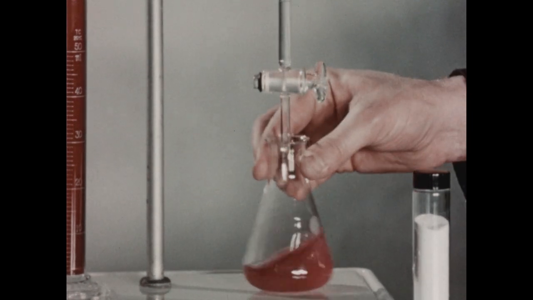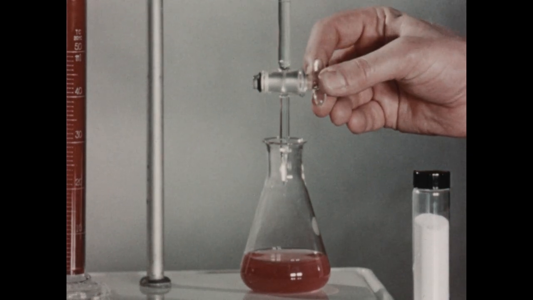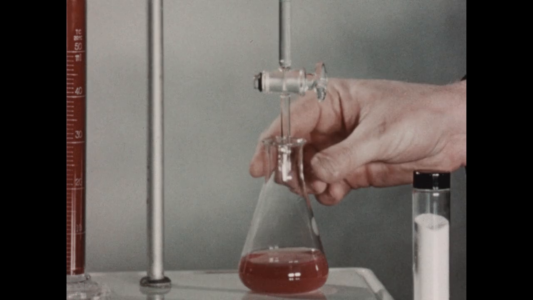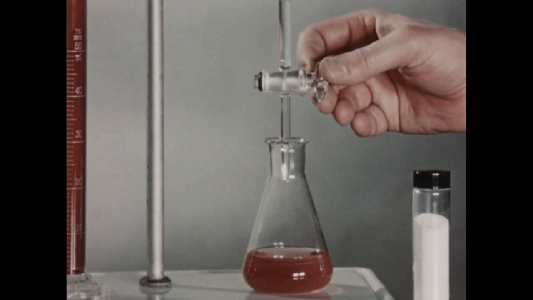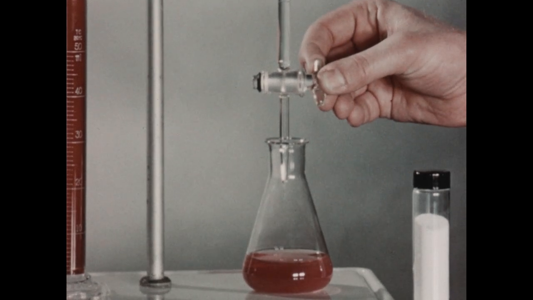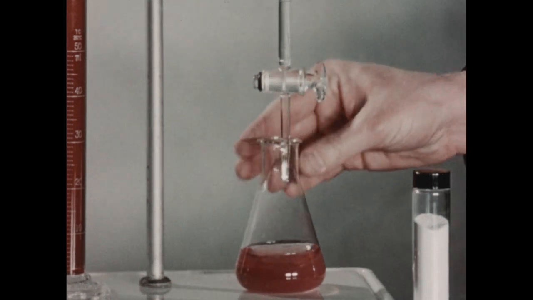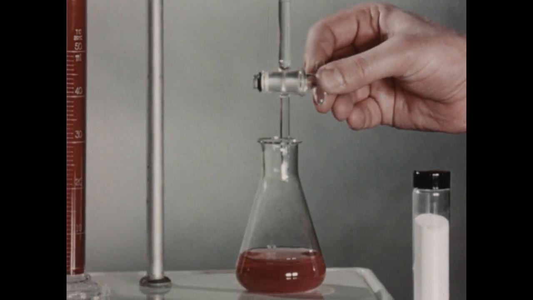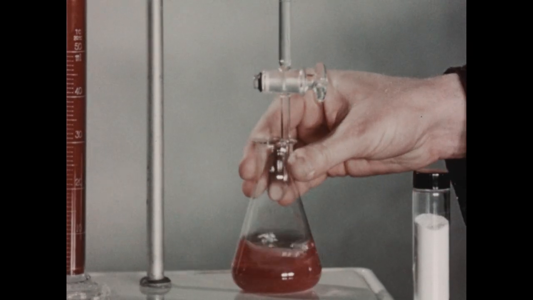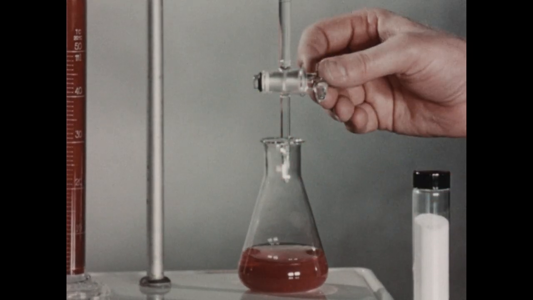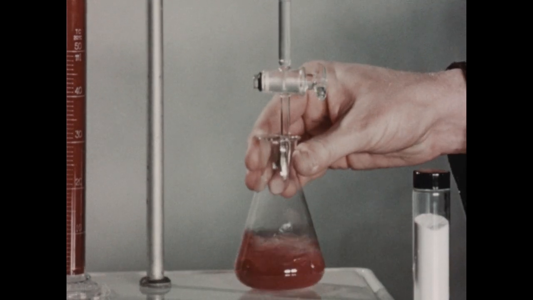Now, as we add the versine solution in small batches to the flask, the versine will form a complex with the calcium and magnesium, and remove those ions from their complex with the indicator. The endpoint is signaled by the appearance of a blue color, which is the color given by the indicator in the presence of very small amounts of calcium and magnesium present in equilibrium with the versine.